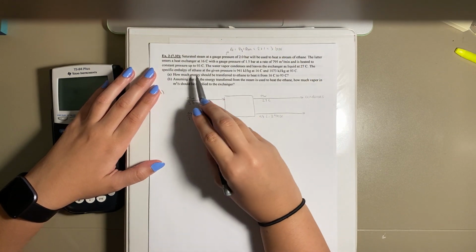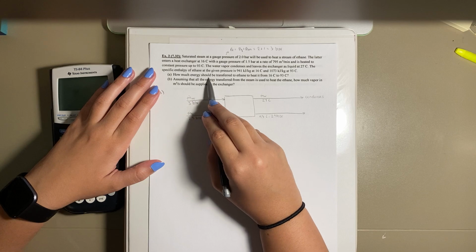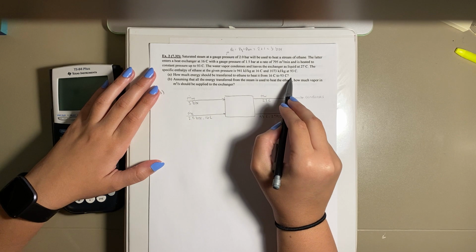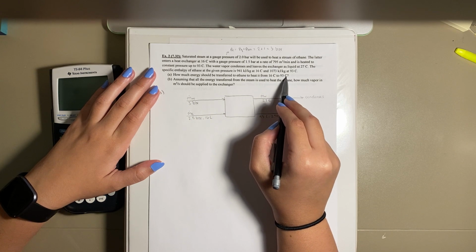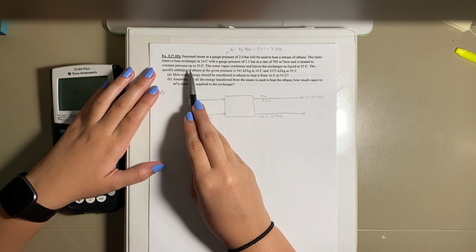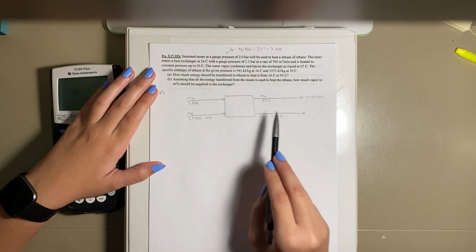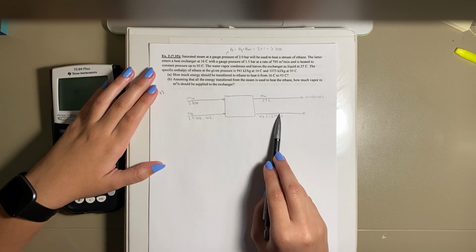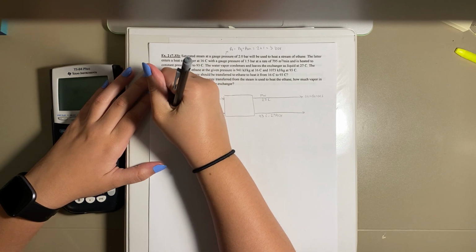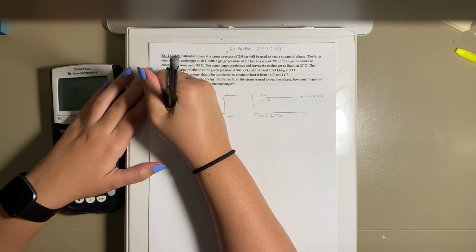So we need to figure out how much energy should be transferred to ethane to heat it from 16 degrees Celsius to 93 degrees Celsius. And we are given the specific enthalpy of the ethane stream entering and leaving the heat exchanger. So now we're going to start with our open system energy balance.